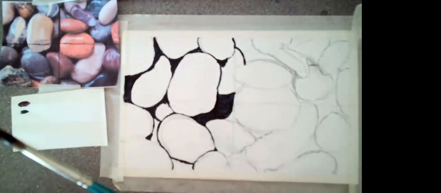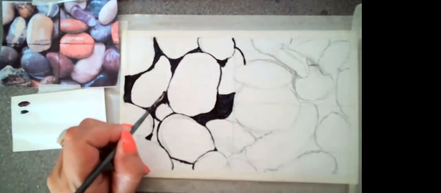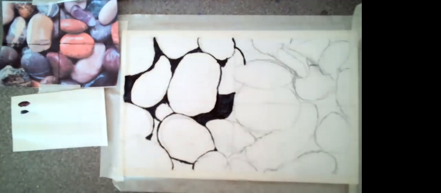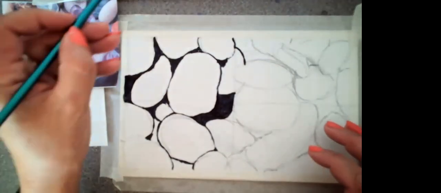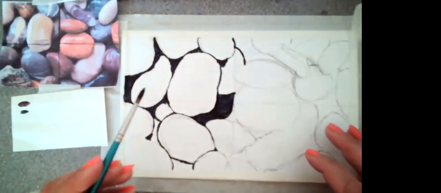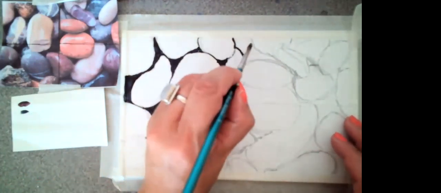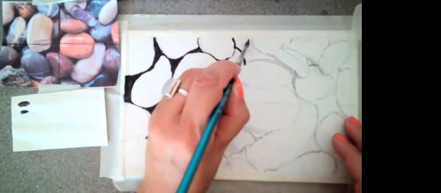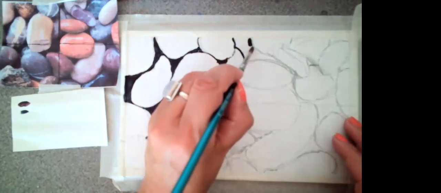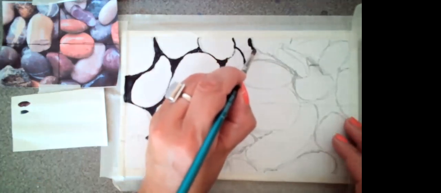Okay. Things change as you do them. And then, yeah, just keep following around. Where else can you see the shadow? Where does it go?